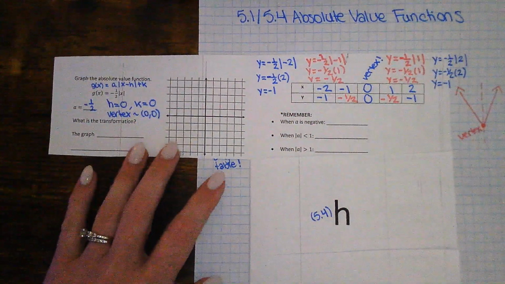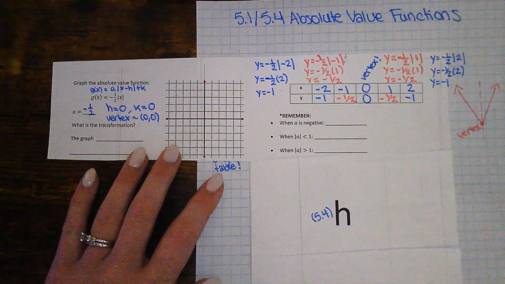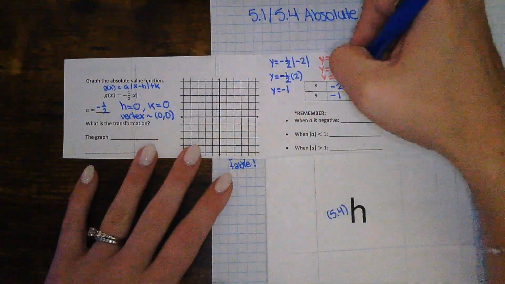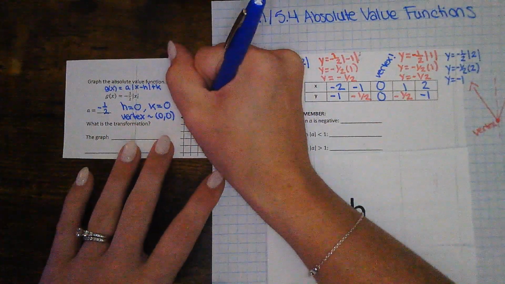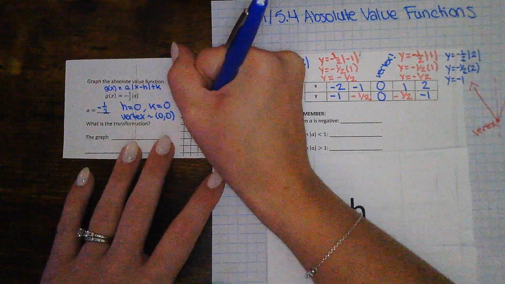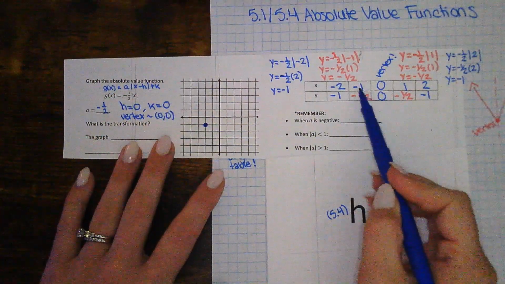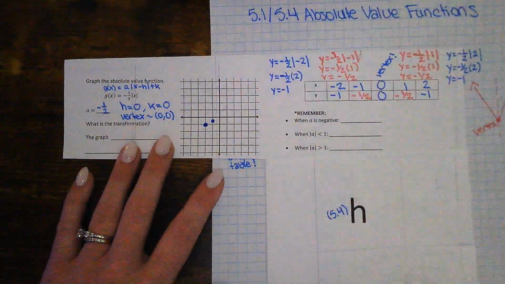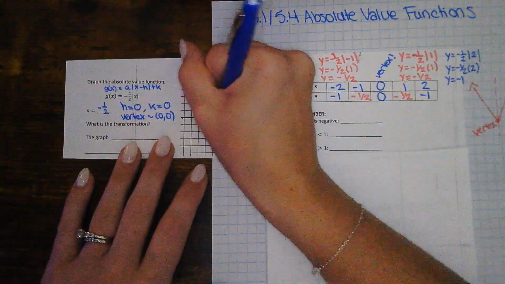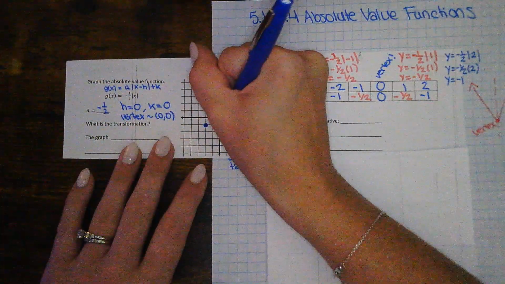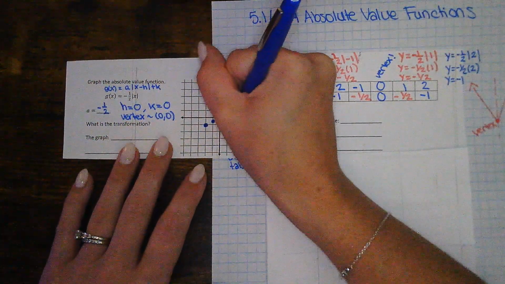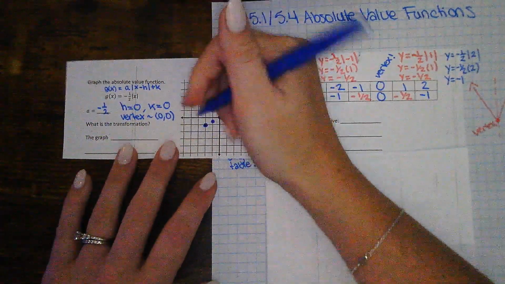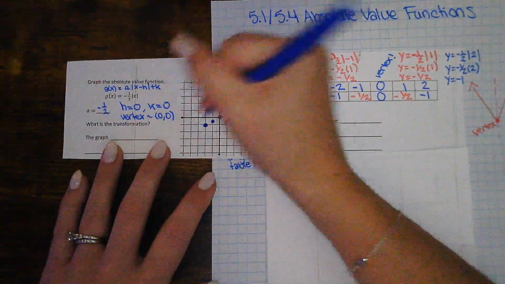Okay, so coming over here, I have my points that I can plot. So negative 2 comma negative 1. Negative 1 comma negative 1/2. 0, 0. Positive 1 comma negative 1/2. And positive 2 comma negative 1. You'll know you're on the right track if your graph is forming a V shape, right?